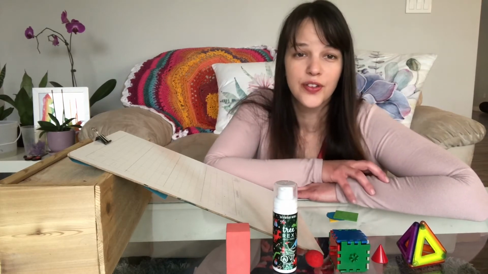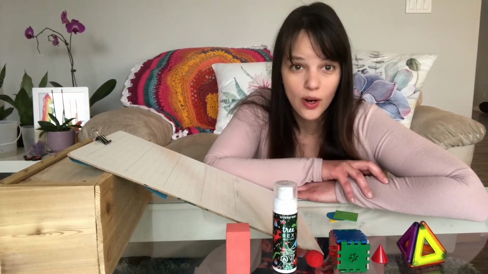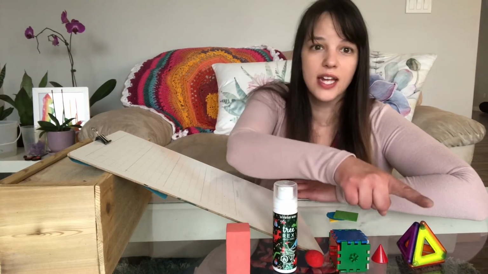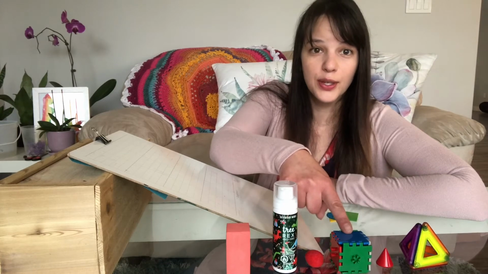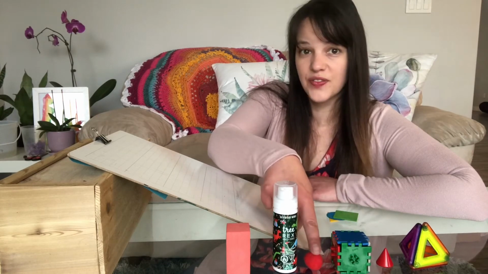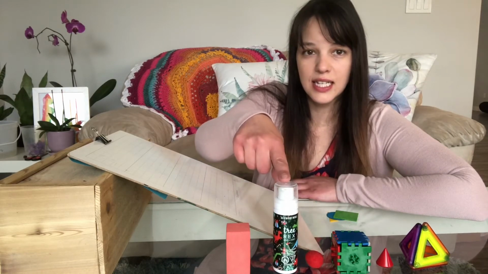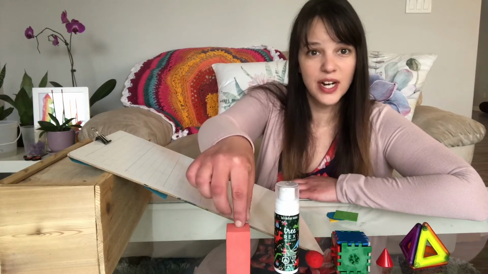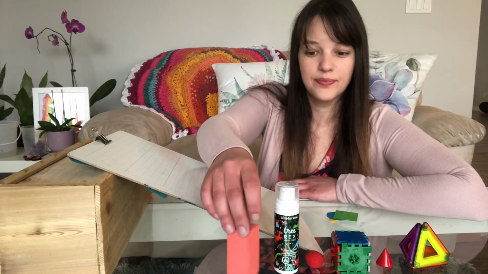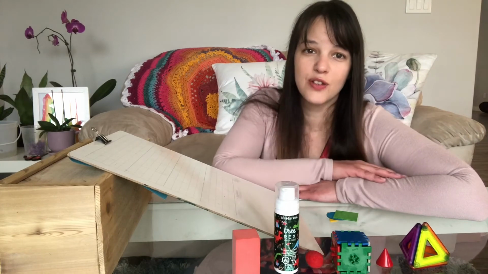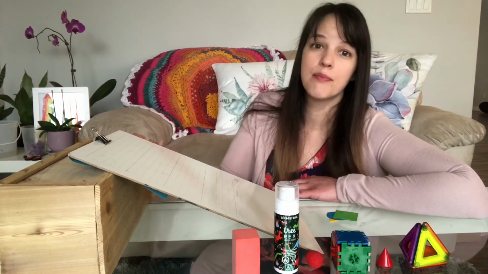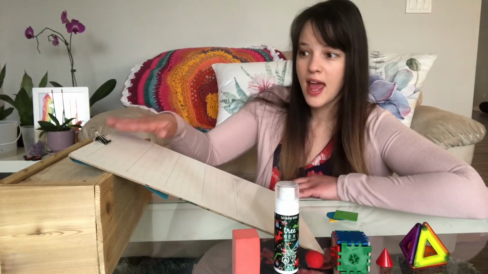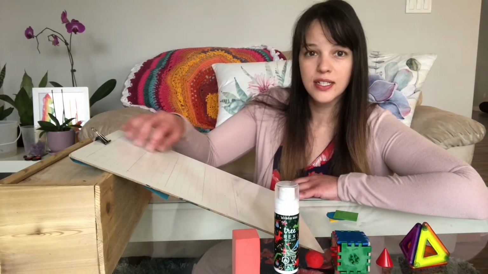I want you to go for a 3D shape hunt around your house and see if you can find a pyramid, a cone, a cube, a sphere, a cylinder, and a rectangular prism. Once you've found your 3D objects, I want you to build a ramp. I built a ramp with a box and a whiteboard.